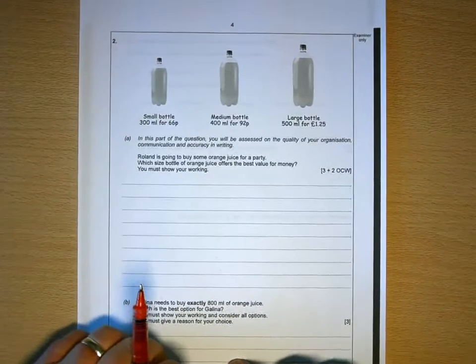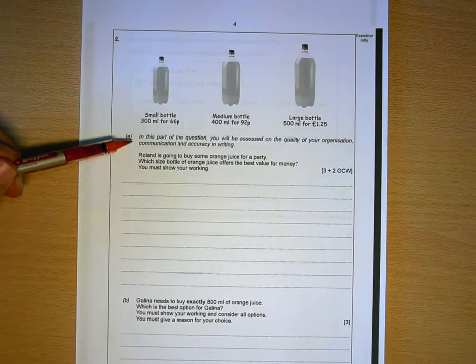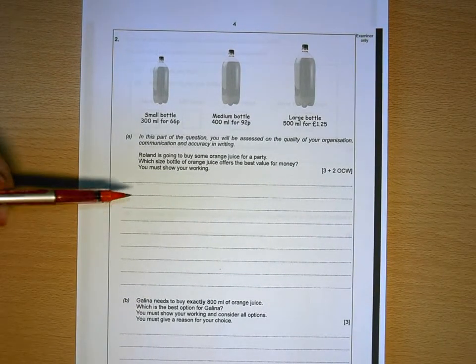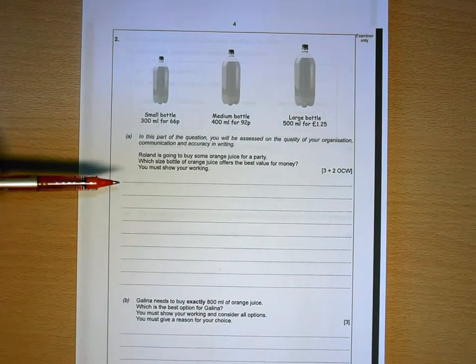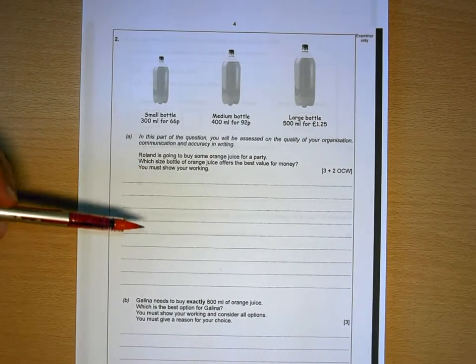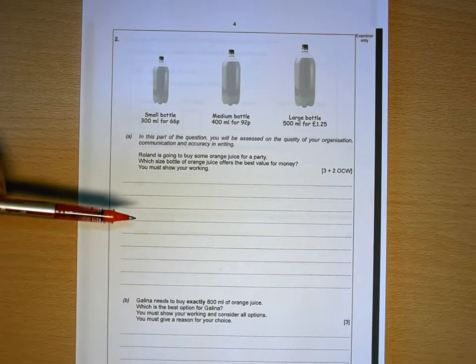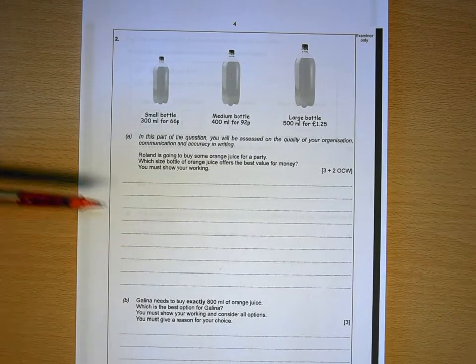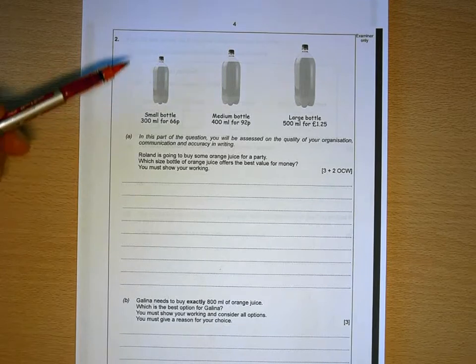Okay, question 2. So this is the question where how you lay out your work and communicate what you're doing will credit you an additional 2 marks. As you'll see when we work through it, that doesn't mean you have to write a story. It just needs to be clear that you're showing what you're doing.